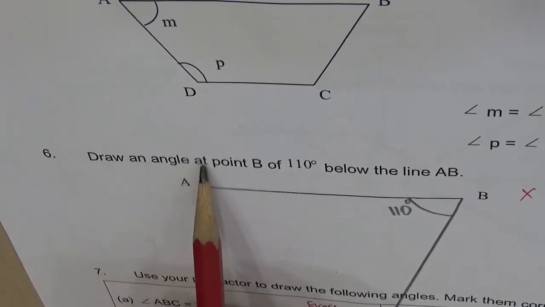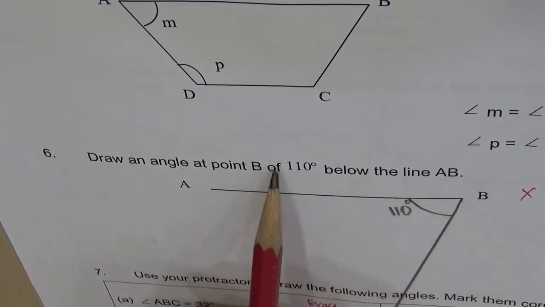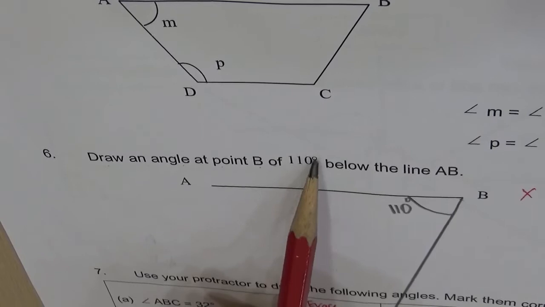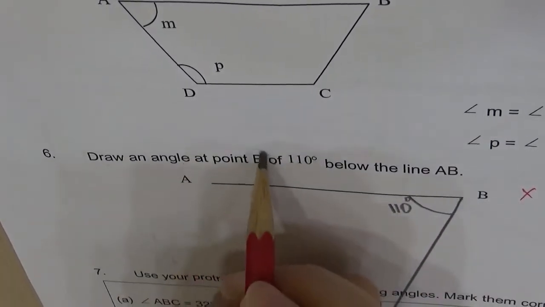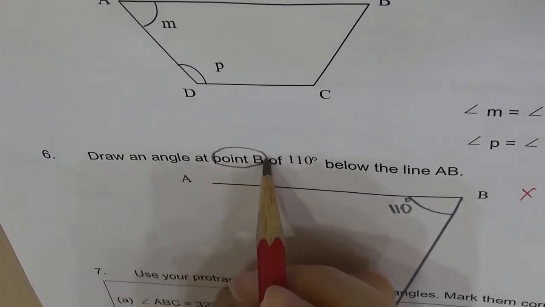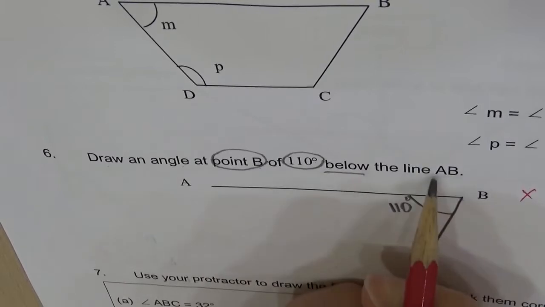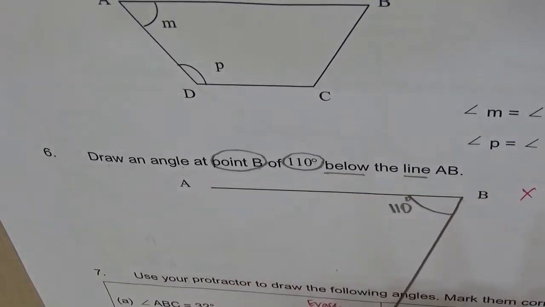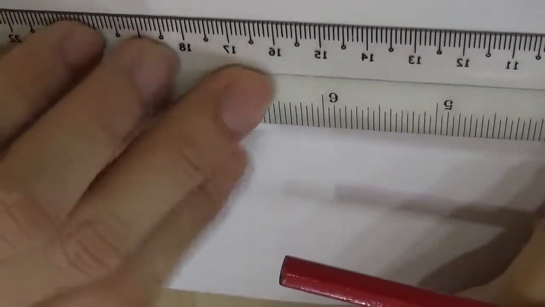Draw an angle at point B. So this is at point B, okay? Of 110 degrees below the line AB. So remember, a few keywords. Point B, 110 degrees below the line. Okay? Got it? So we're going to construct this, okay? Let's do it together. Now, first of all, I will redraw the line that was given.